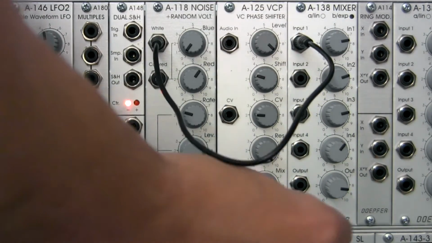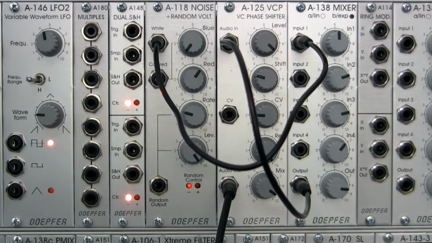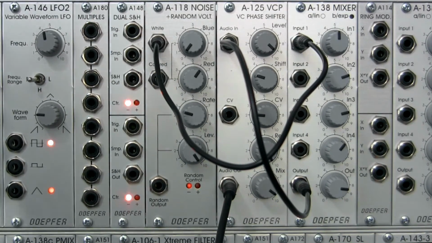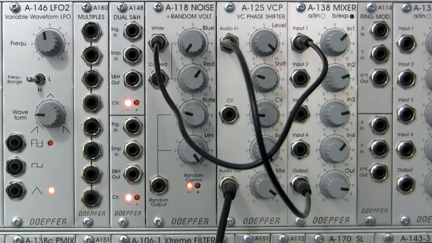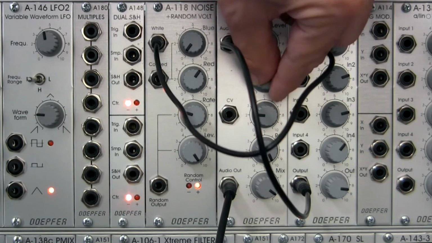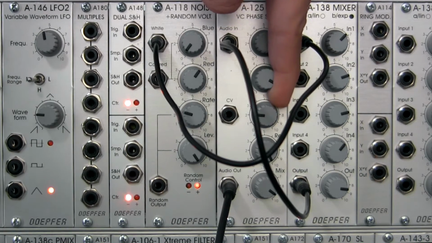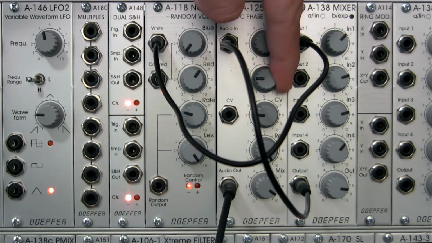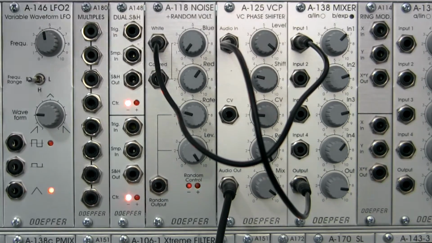So let me take the output here. I'm just going to go back in here, and I'm just using this as a way I can control the level a little bit. There we go. And let me get a mid-range level here. There we go. So it's not as in your face. And now let me just move through some of the shift settings so you can hear them. All right.